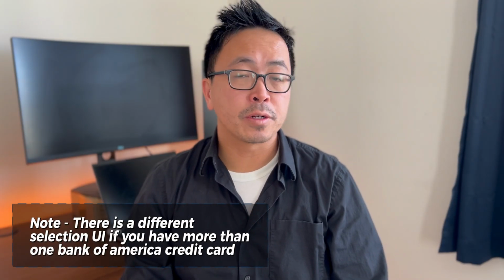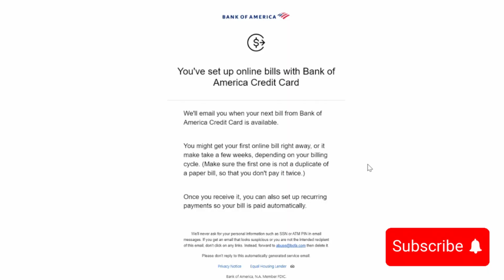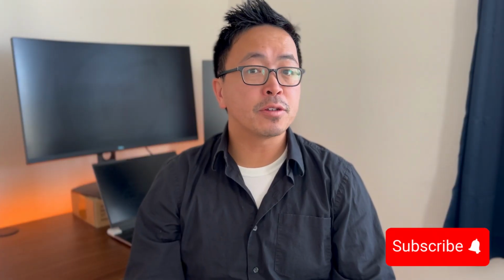Step 5, a confirmation dialog will pop up, and enter the last four of your social security number and click Add/Submit, depending on if you have multiple credit cards with Bank of America. Step 6, if you have multiple cards, click the Accept Terms checkbox and click Submit. Step 7, now go to your email and look for an email from Bank of America saying that you have set up e-bills properly.